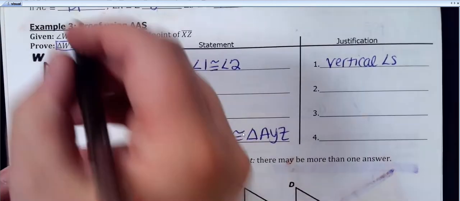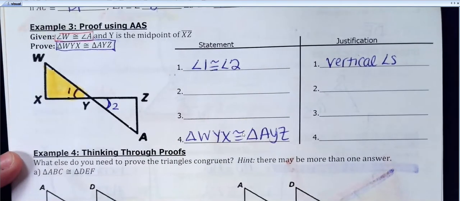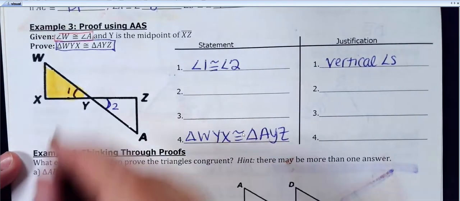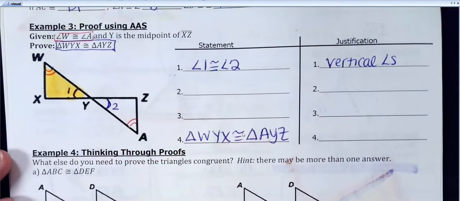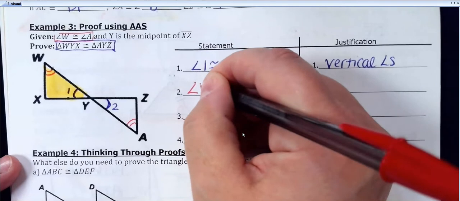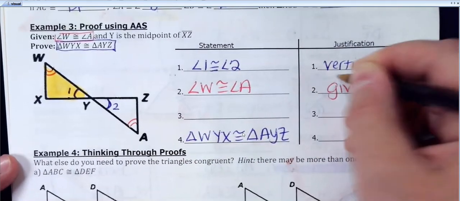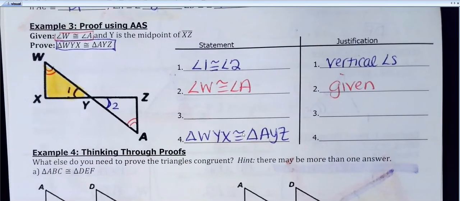So if I look at this, they do actually give us a set of angles. Angle W is congruent to angle A. Says that right in the directions. Not marked in the picture, mark it in the picture. So I'm going to do a double curve since I used a single curve for my vertical angles. So angle W congruent angle A. Just given to me right in the directions. Okay, now we haven't had one like this today.